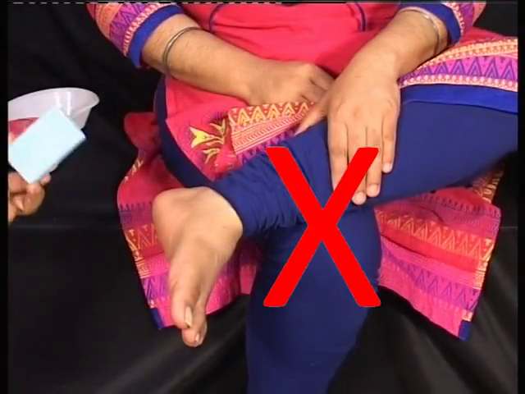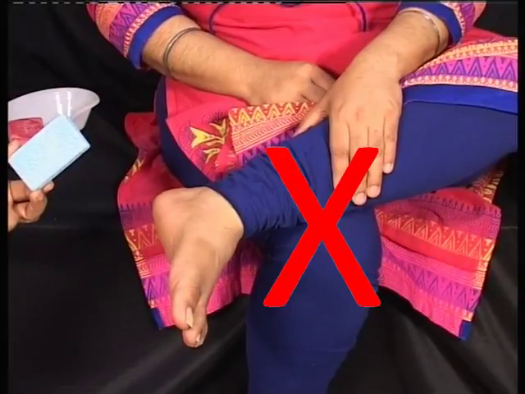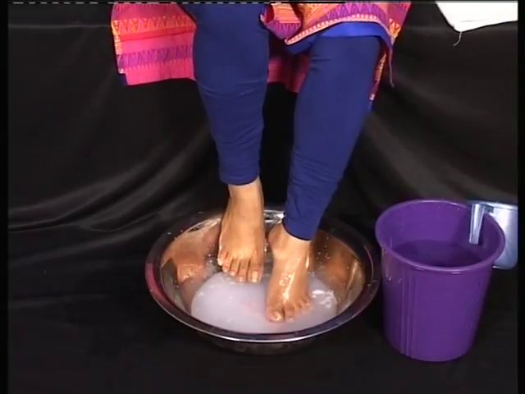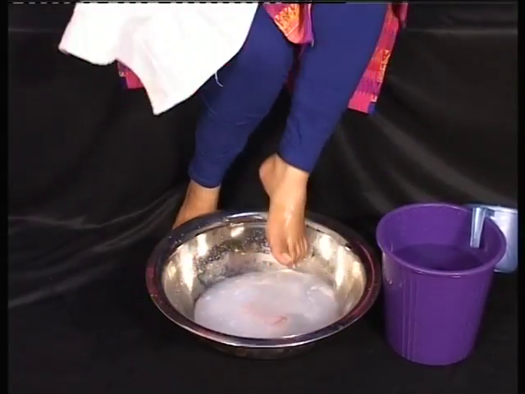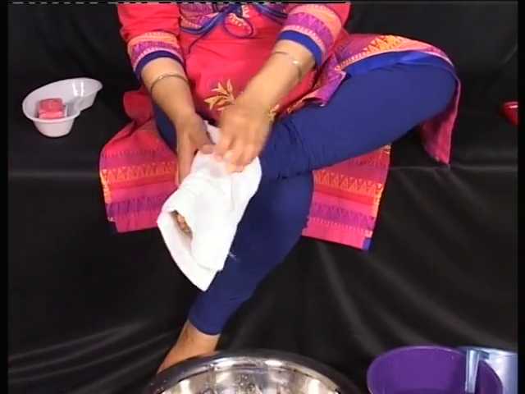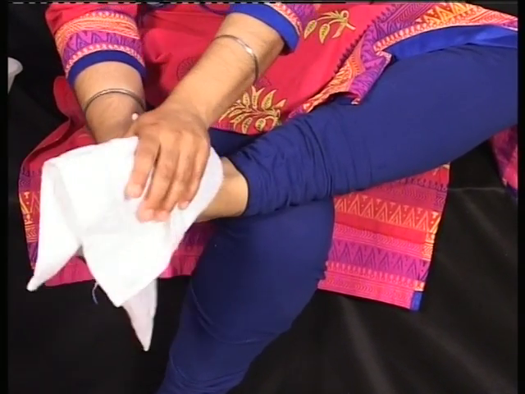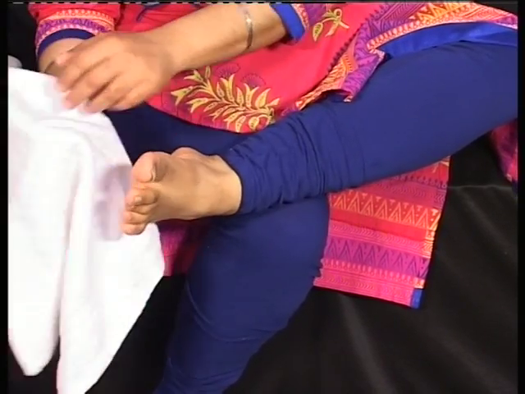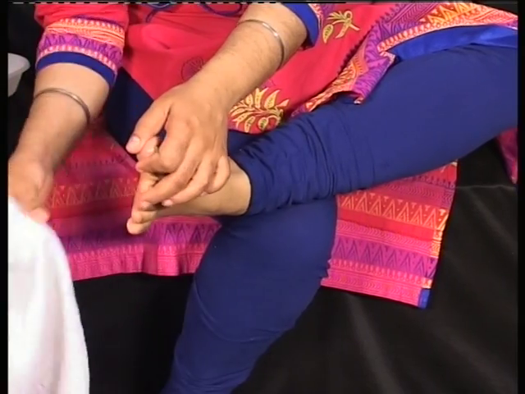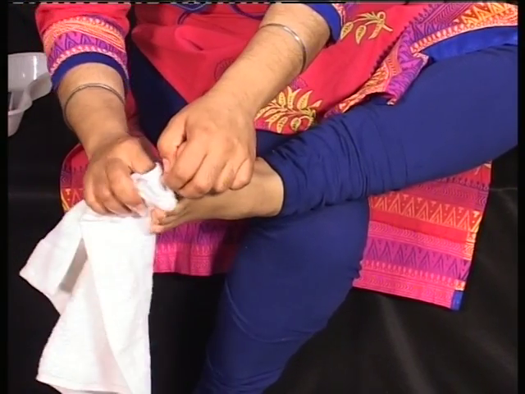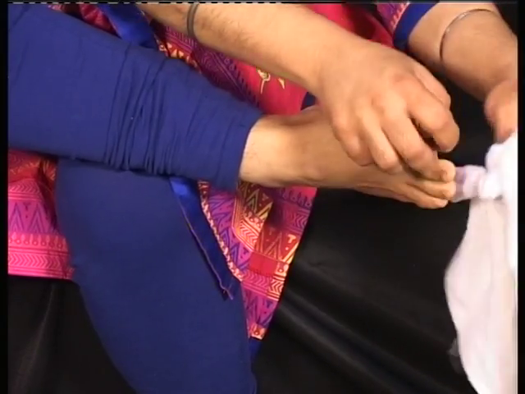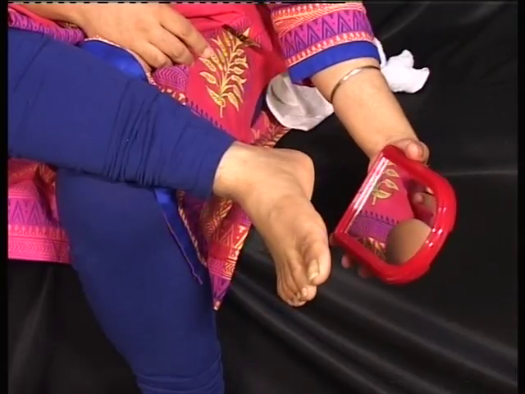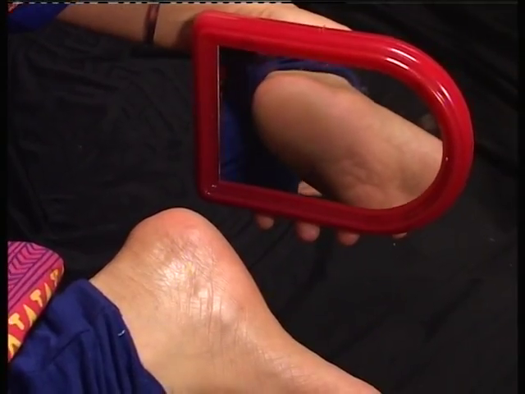Do not use brush or stone chips while washing your feet as these may cause trauma. After washing, mop your feet with clean cotton towel or cloth. Mop gently the gap between toes also. Take care not to rub while mopping. Then take help of a mirror to observe your feet properly. Check if there is any cut or trauma.